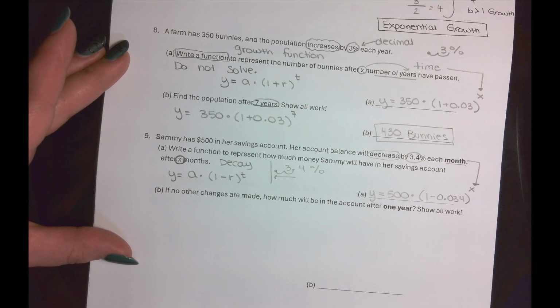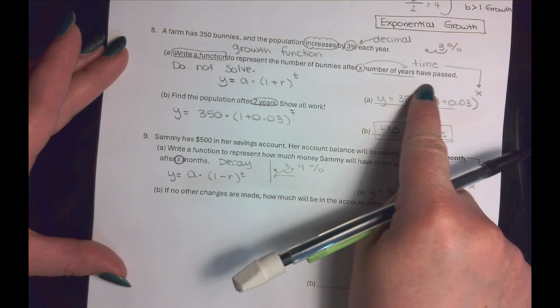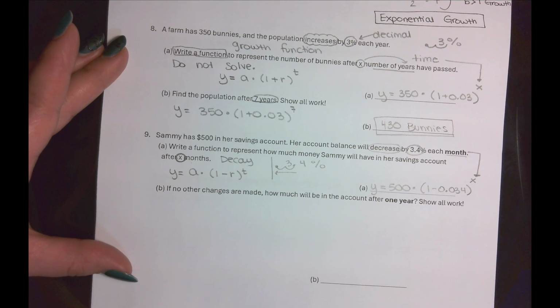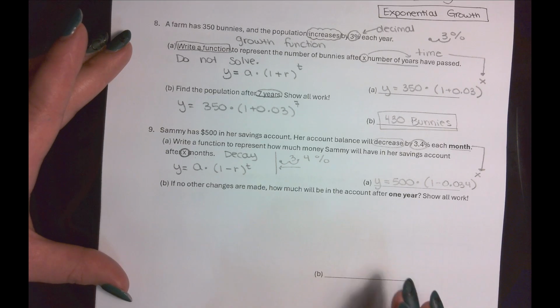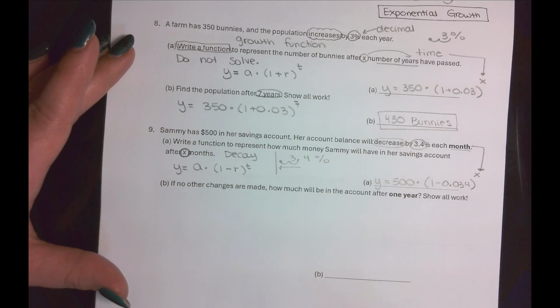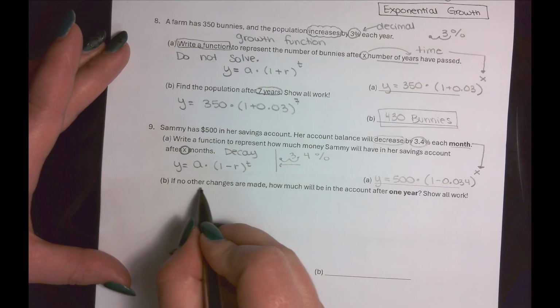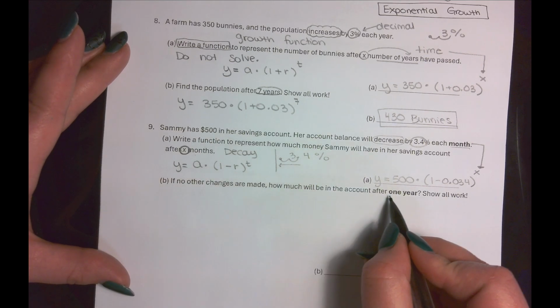Okay, so this one, be careful. In the last one, they were talking about how many years have gone by. This one, they're talking about how many months have gone by. So each month, she's spending some money out of her savings, which she shouldn't, but, you know, whatever. All right, if no other changes are made, how much will be in the account after 1 year?